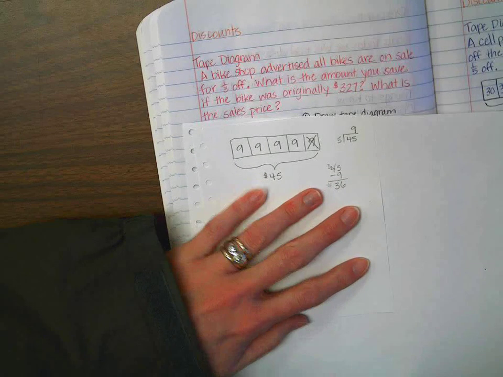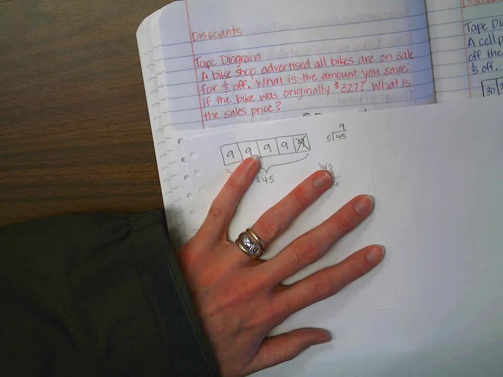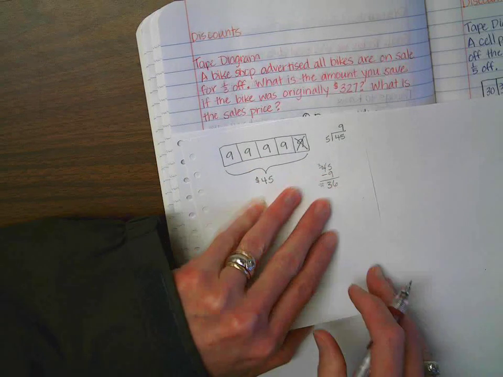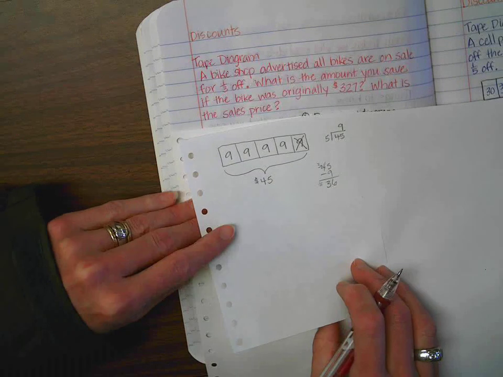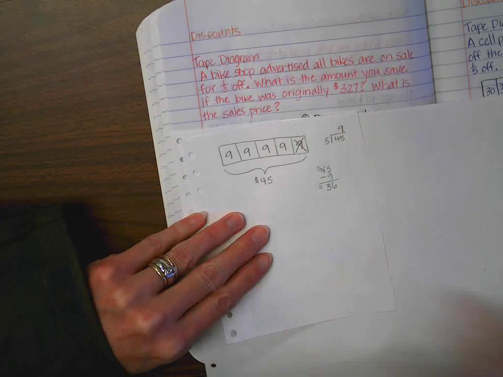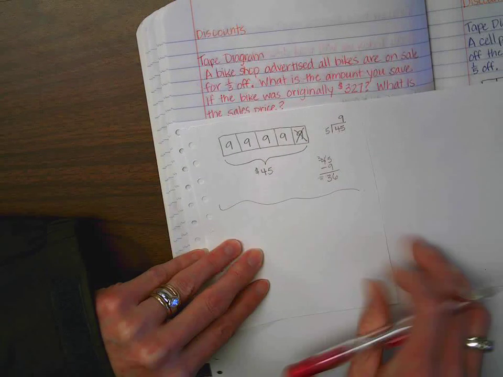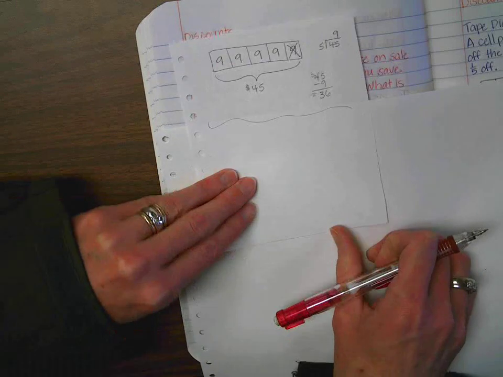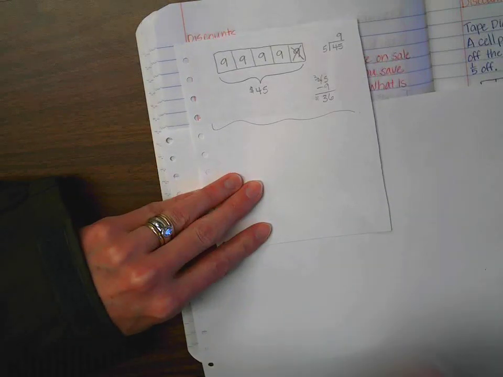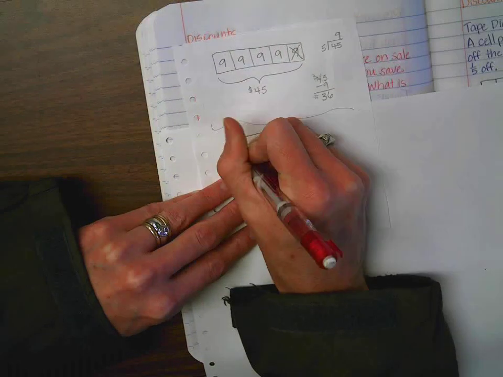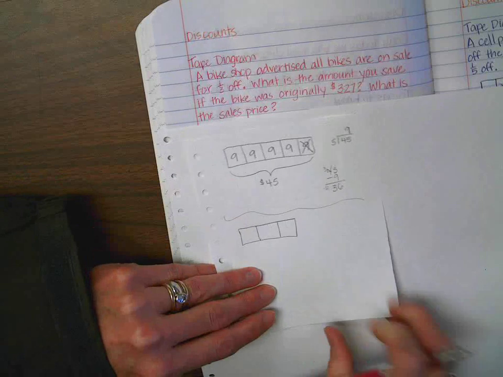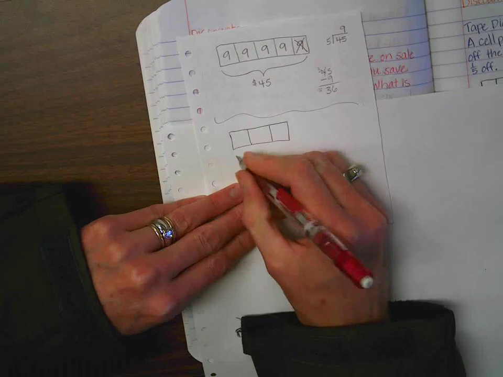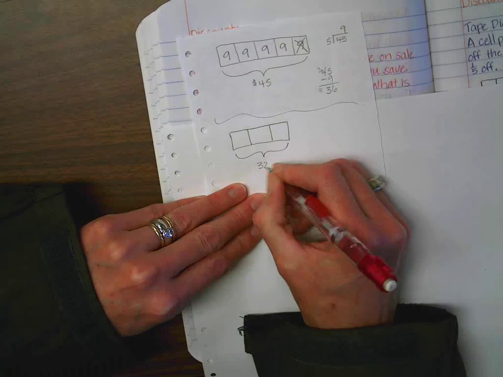All right, so our next one is a bike shop. A bike shop advertised all bikes are on sale for 1/3 off. What is the amount you save if the bike was originally $327? What is the sales price? Okay, so we're going to do this again. New one. Okay, and it says the bike shop advertised that all bikes are on sale for 1/3 off. So how long or how big does our tape have to be this time? If you said 3 sections, you're right. So we divide it into 3 sections. And it says, what is the amount you save if the bike was originally $327? So the whole bike was $327.